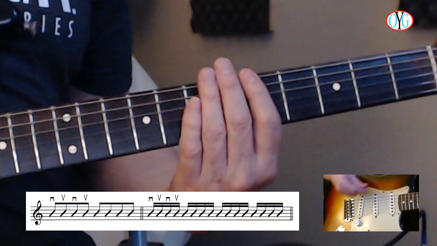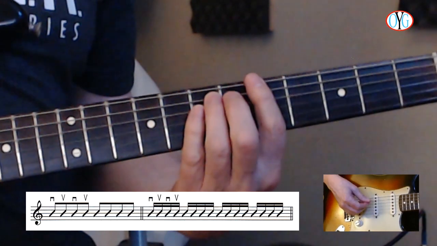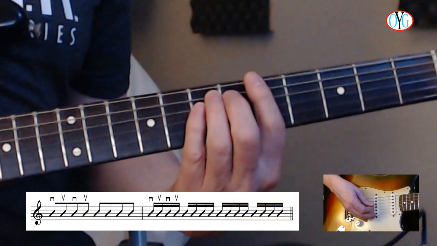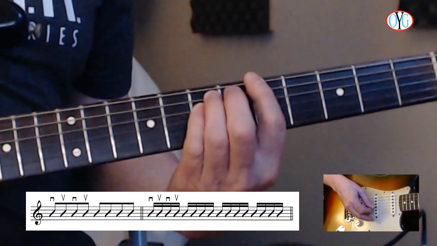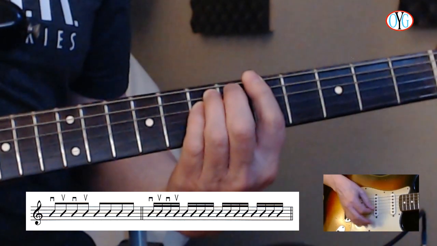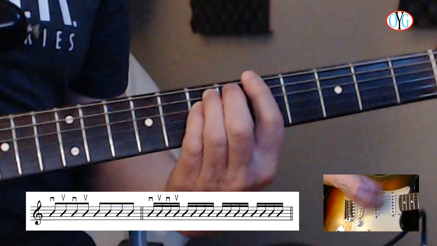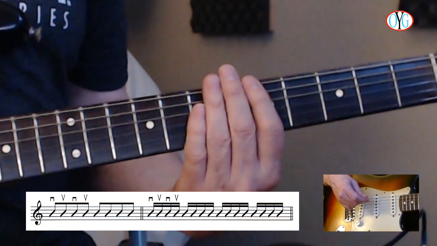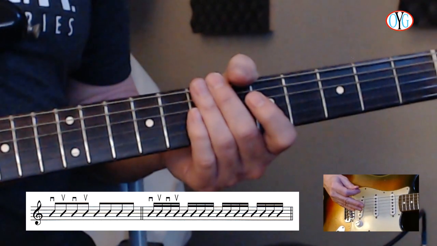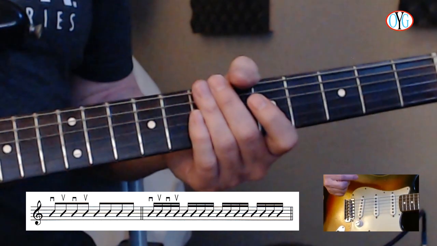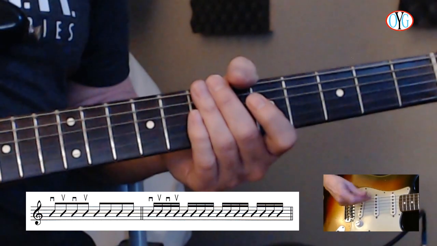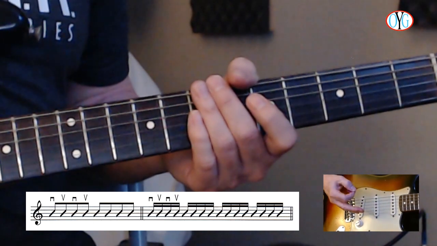For 16th notes, it's double quick. And so you're doing the beat and the and as downstrokes and the E and the a as upstrokes. 1 E and a 2 E and a 3 E and a 4 E and a, just like that. All right? So bear this in mind as we walk through the exercises. You'll also notice that through all exercises, I include all picking direction as well.